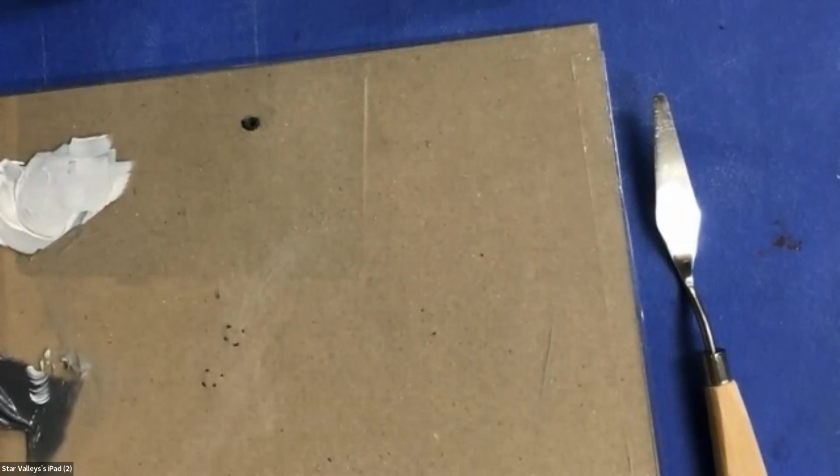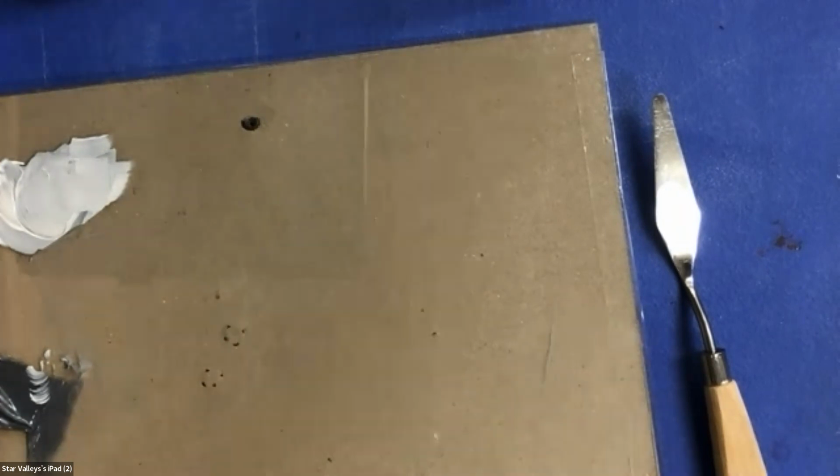There's not anything special with the saran wrap. You just want to make sure your paint's all covered so that it doesn't dry out. You just want it to be covered. So I just kind of take a piece that's about the size of my palette and wrap it around.